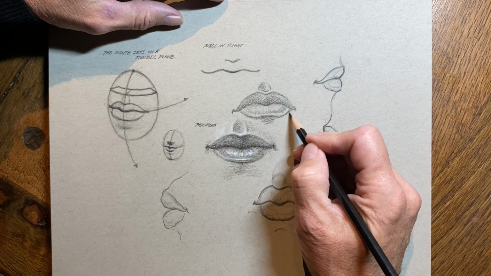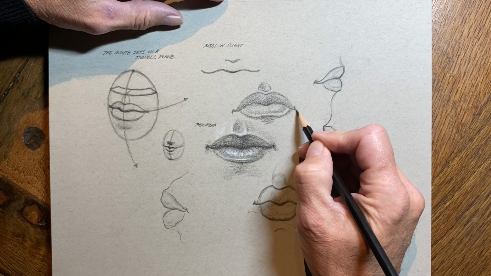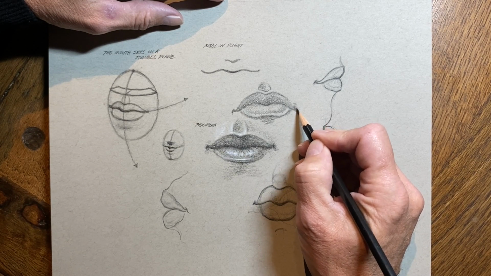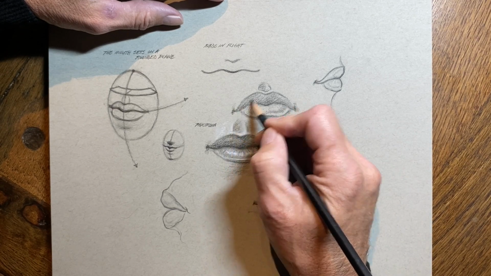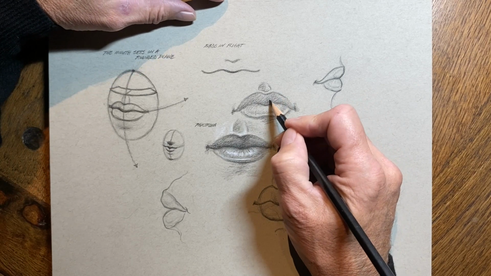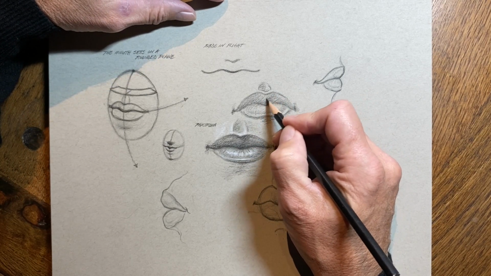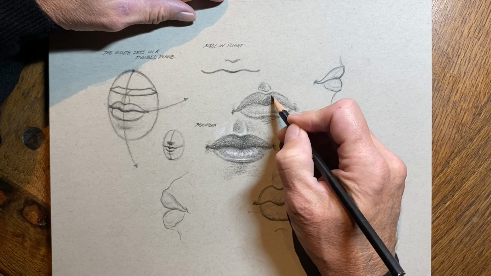The lip connects to the upper lip in the corner. And remember, we want to put a soft tone here in the corner. Soft tone here in the other corner. Now, remember, we have this triangular portion in here. So this section is going to be away from light. So I want to make sure I put a tone on it.